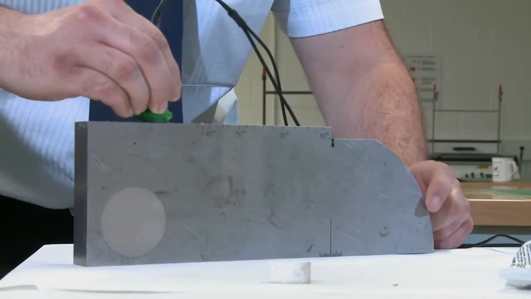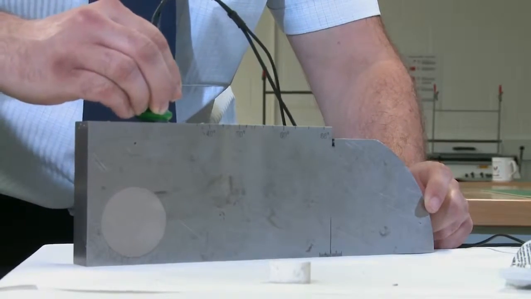What makes ultrasonic testing different to some of the other non-destructive testing techniques you've seen is that it can detect defects, maybe gas porosity, little bubbles or tiny cracks within the material, but those could be meters away from the surface of the material. And that makes it a very powerful technique.